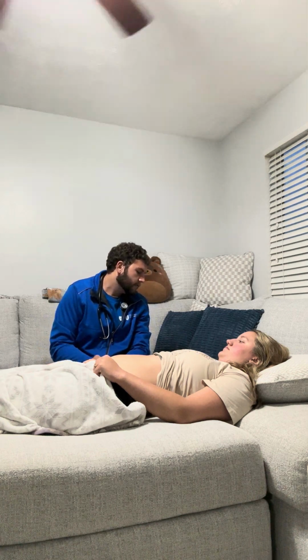psoas sign. And can you raise your leg up for me? Kind of do it outwards. And can you cough? Okay, straighten your leg. Any tenderness anywhere? No. Okay, negative for obturator sign.